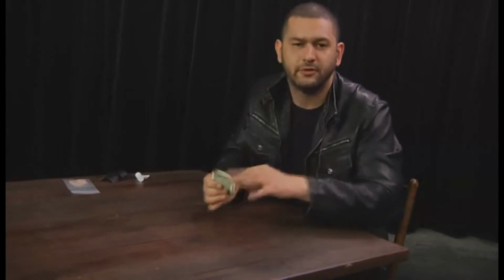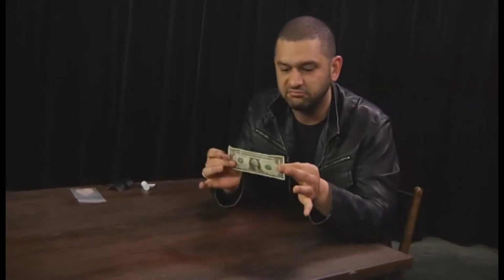Now the beauty of this effect is, again, it can be done with a borrowed bill. But it can be done with more than just bills. You can do it with pages from a book or receipts from a gas station, from a restaurant or whatever. Any paper that's roughly bill-shaped can be made to fold in on itself.